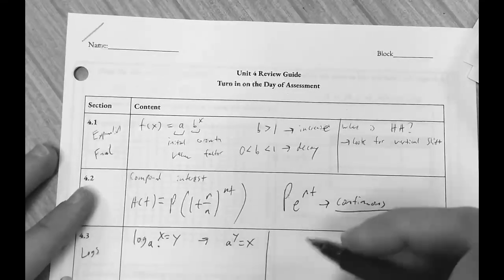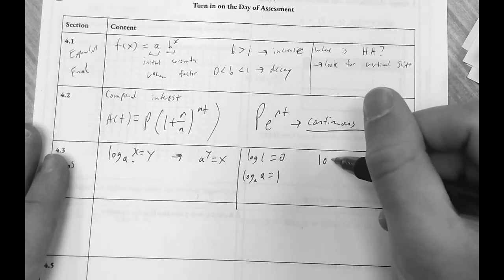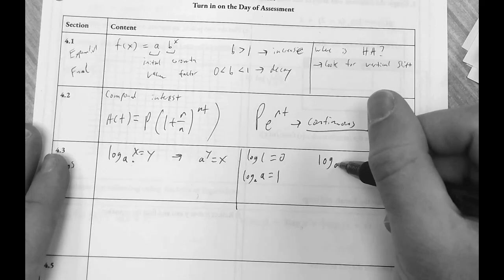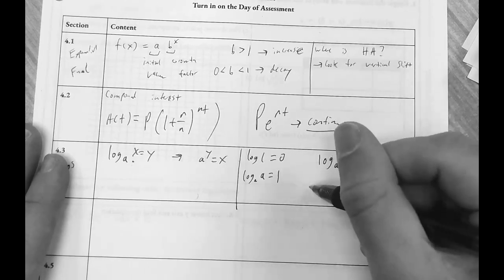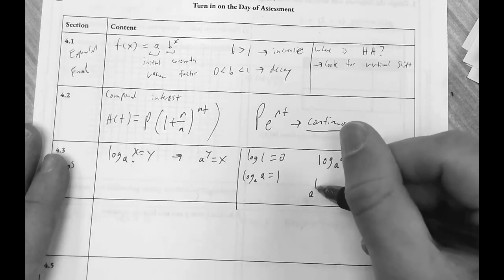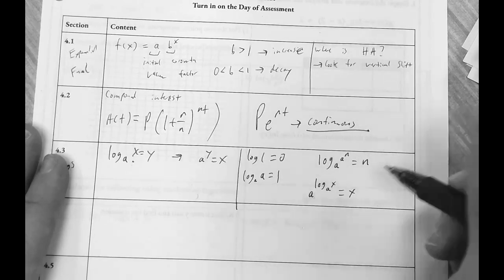We have log of 1 is always 0. We have log base a of a is always 1. Log base a of a to the n is n. And then a to the log base a of x is x. Okay? So make sure you know and understand those 4 properties.